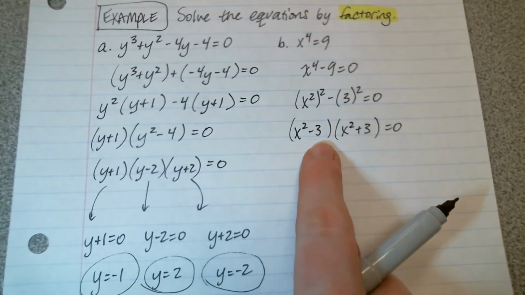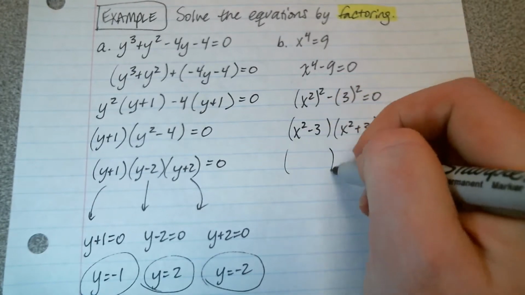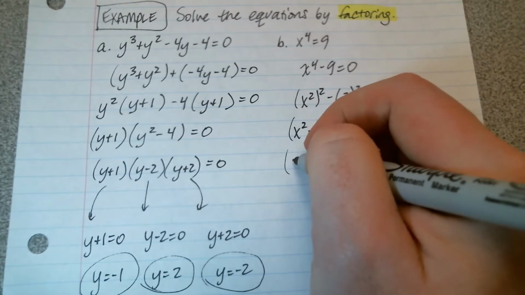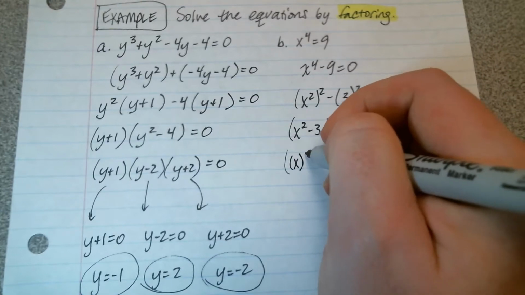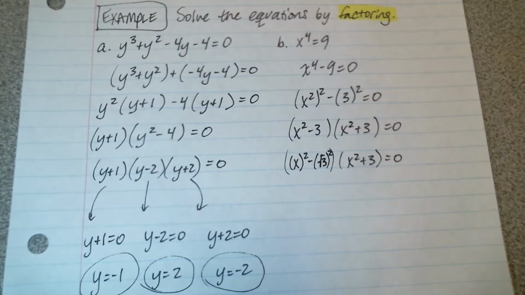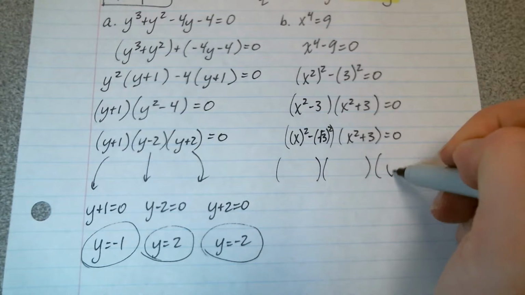This right here is actually another difference of squares. In fact, if I rewrite that factor, it is x squared minus the square root of 3 squared, and I can factor that.